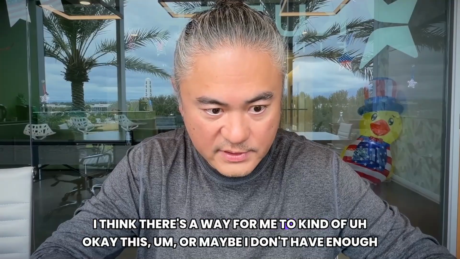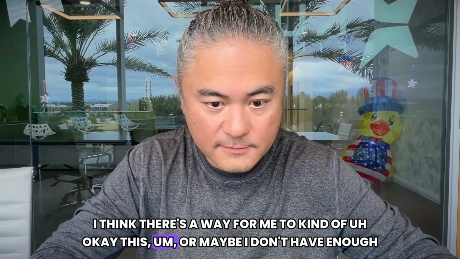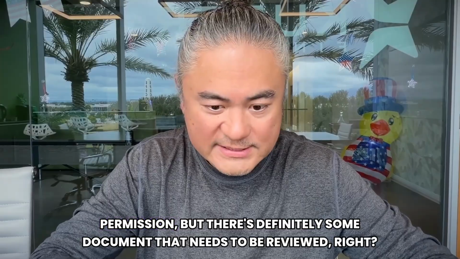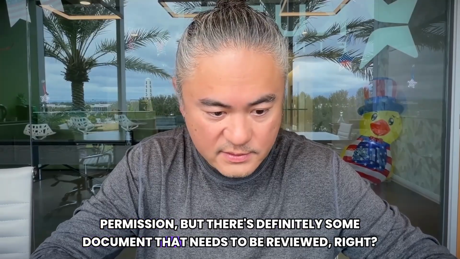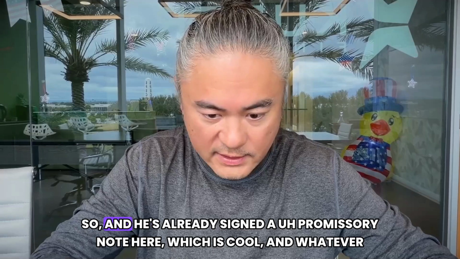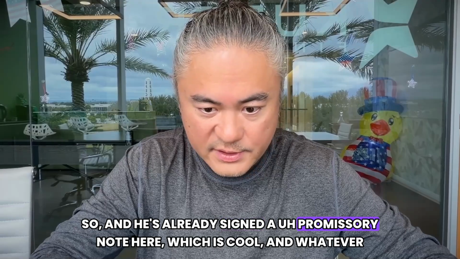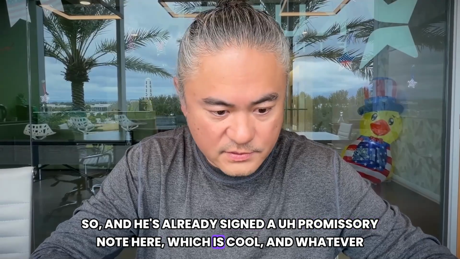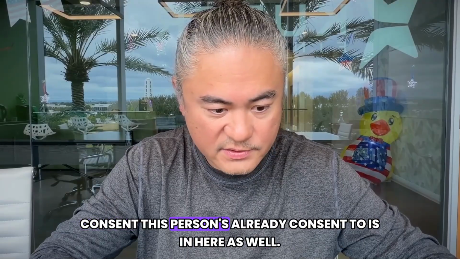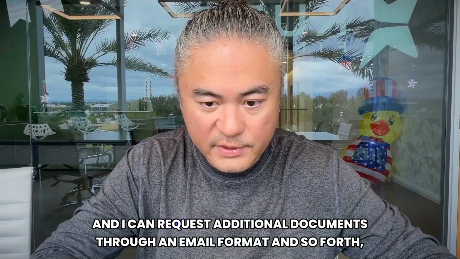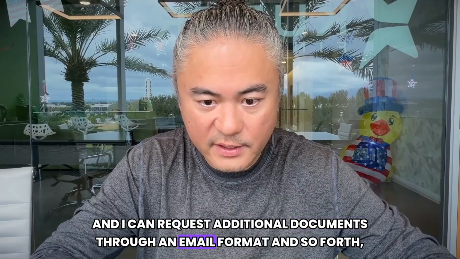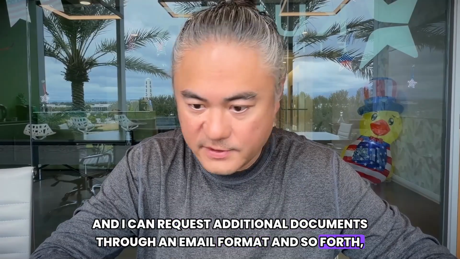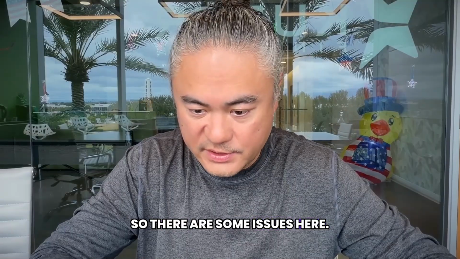I think there's a way for me to okay this, or maybe I don't have enough permission, but there's definitely a document that needs to be reviewed, right? He's already signed a promissory note here, which is cool, and whatever consent this person's already given is in here as well. And I can request additional documents through an email format and so forth, right? So there are some issues here.